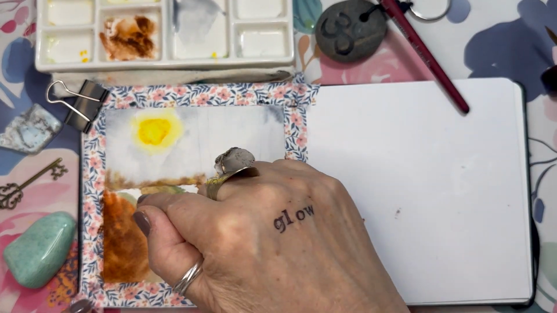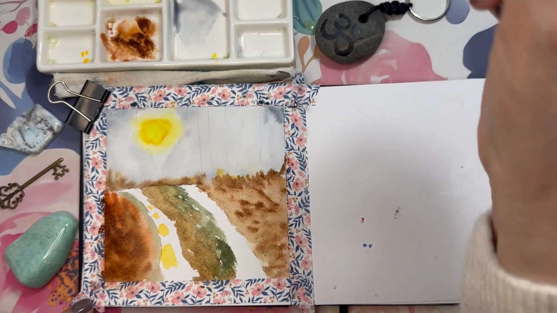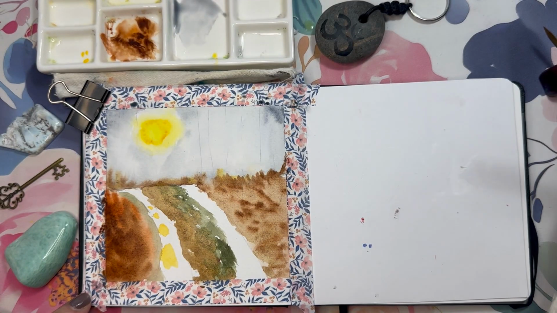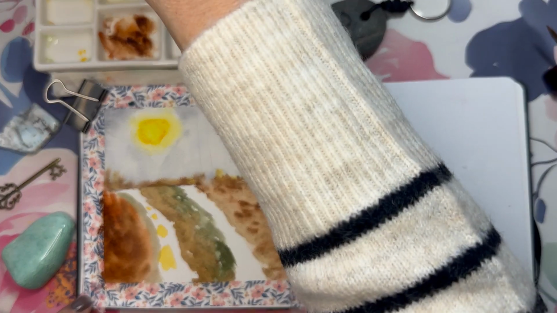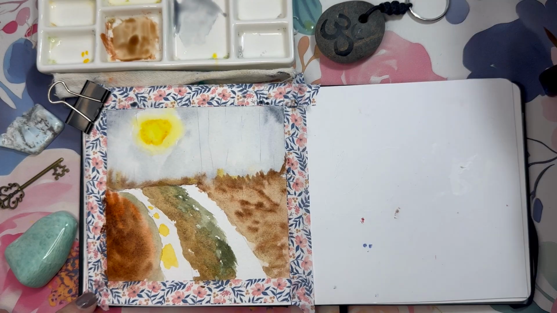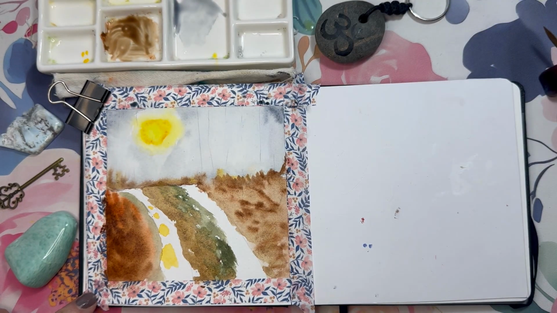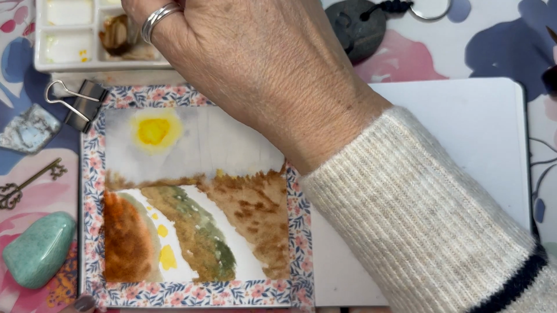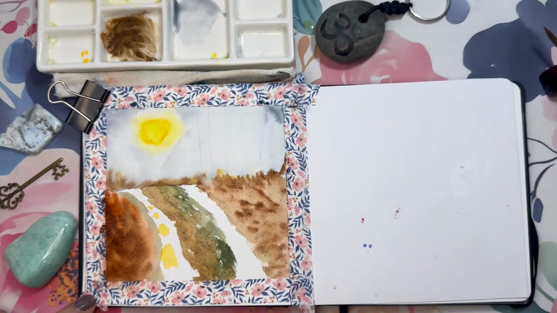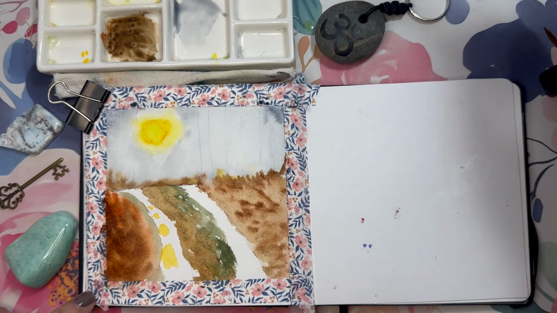So now these, what do you call them? Ruts. They're a darker brown, so I'm going to use raw umber. A lot of raw umber. I mean, it's almost black. A lot of raw umber. And I think I have lunar black. So that's the only dark I have.